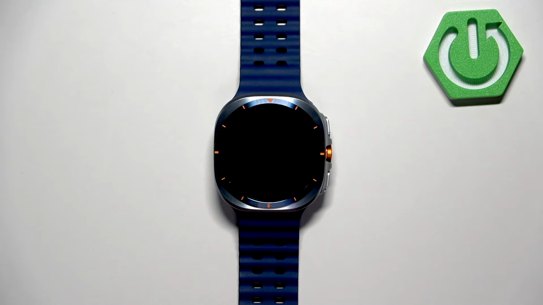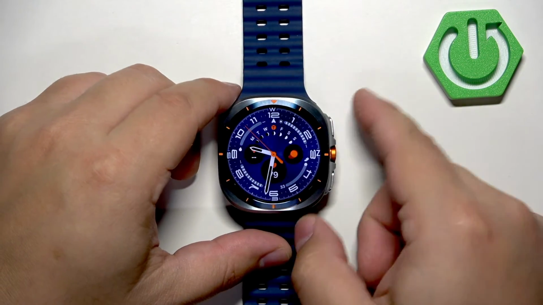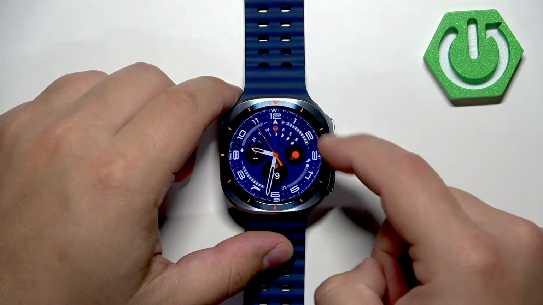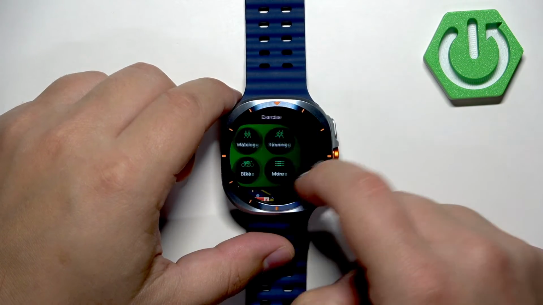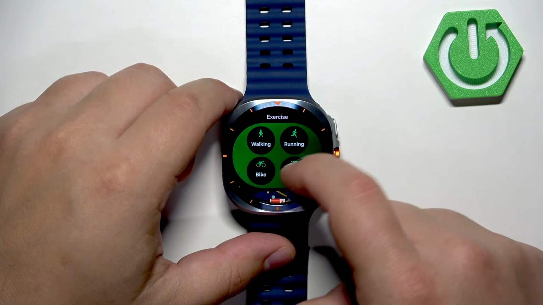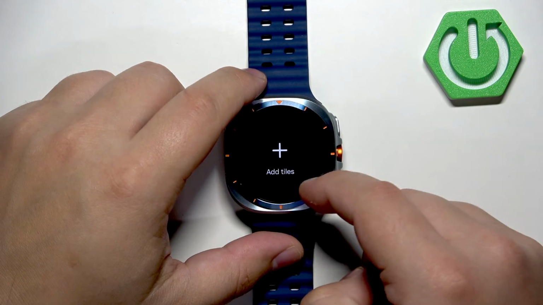First, let me show you how to open the tiles menu on this watch. Basically, you need to wake up the screen by tapping on it or by pressing the upper button, and once you see the current watch face, the home screen, you can swipe left to open the tiles menu. And here we have different tiles like health, exercise, today, devices, and you can add your own as well.